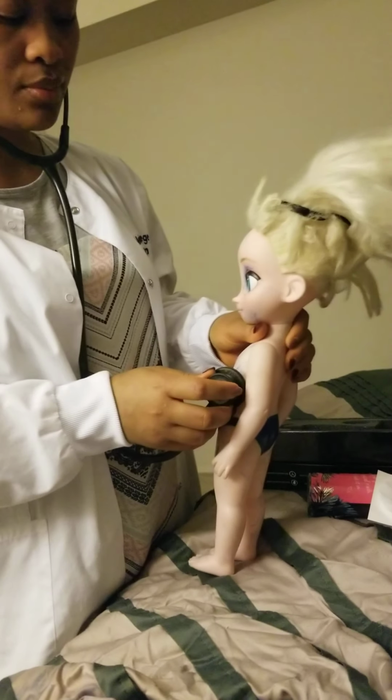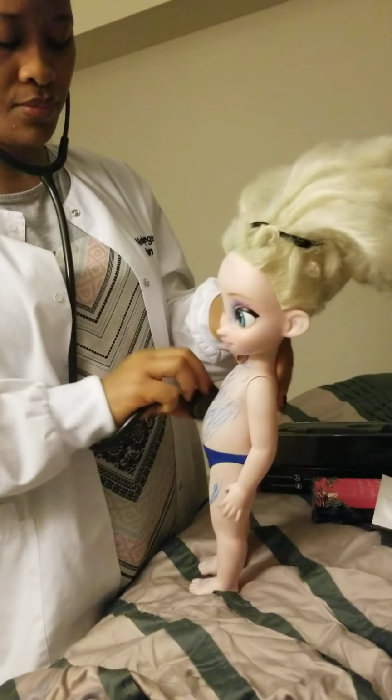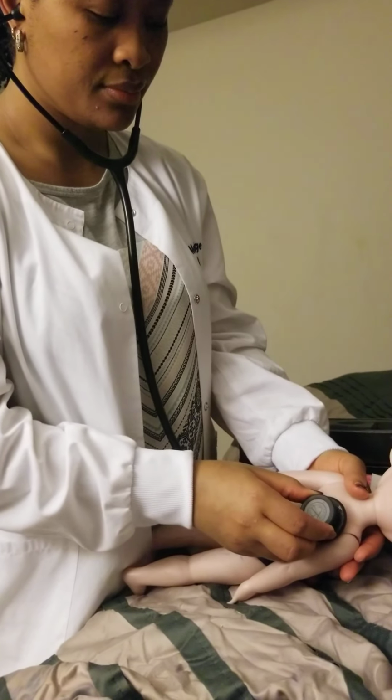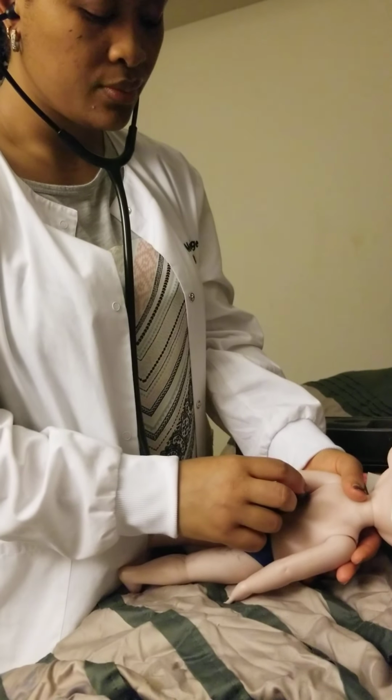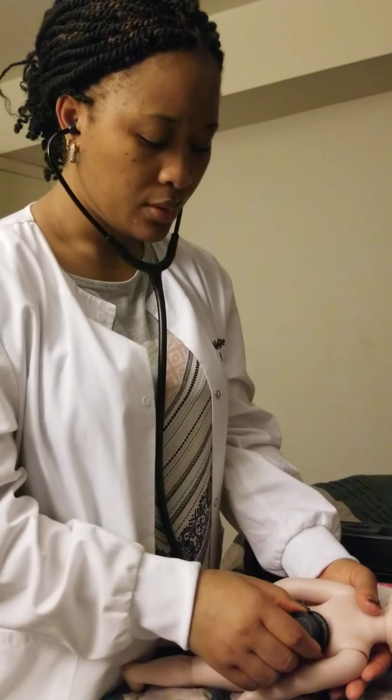Then you check the lateral side, and then you check the back. Take a deep breath for me. Breathe in and out. Okay, no crackles in the lungs. The lung sounds clear.